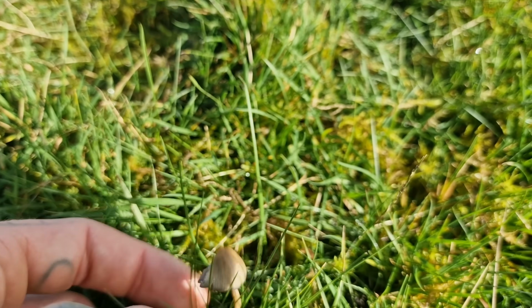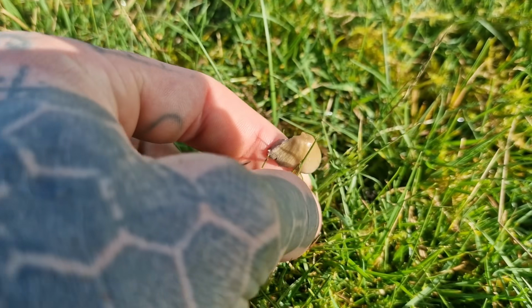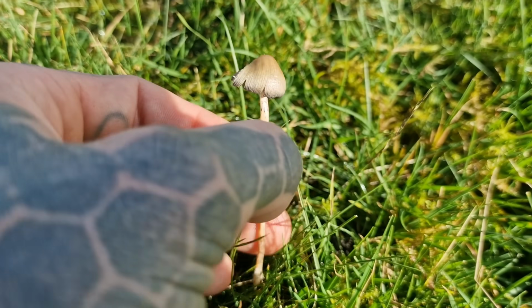It's only really present on the wet ones. It's still there on the dry ones, it's just you can't really see it and you can't really test for it. But it's a good identifying feature.